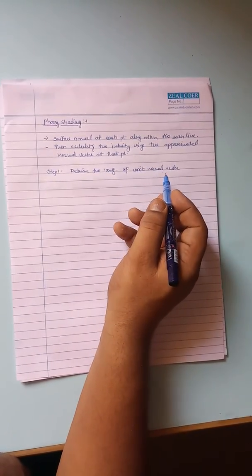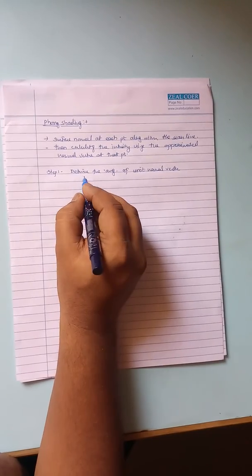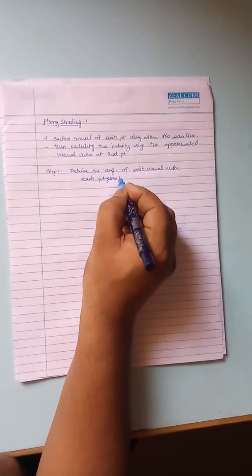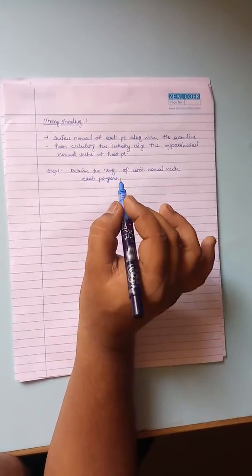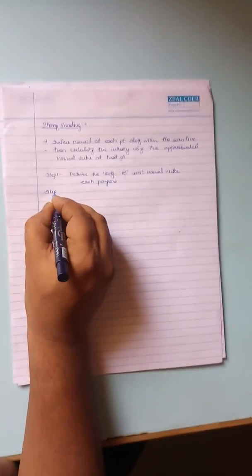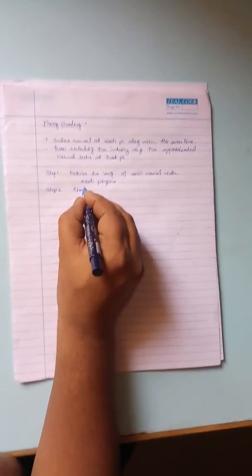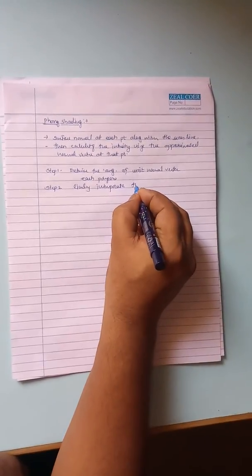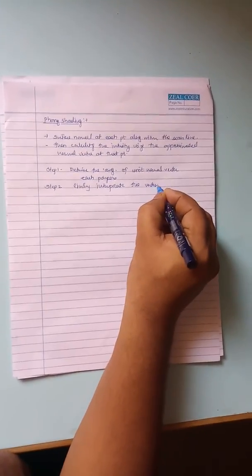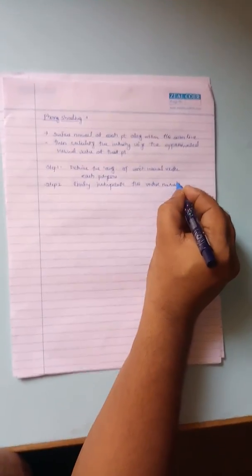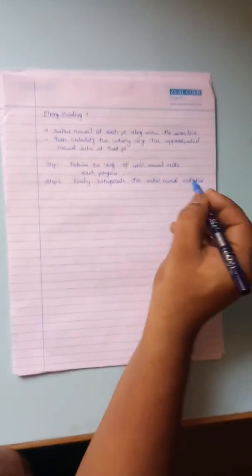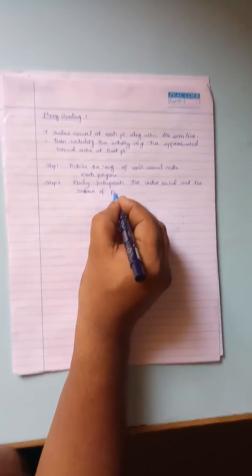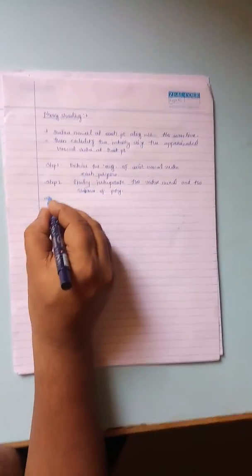This average unit normal vector is with respect to each polygon of that image surface. Then step 2, linearly interpolate the vertex normal over the surface of the polygon.